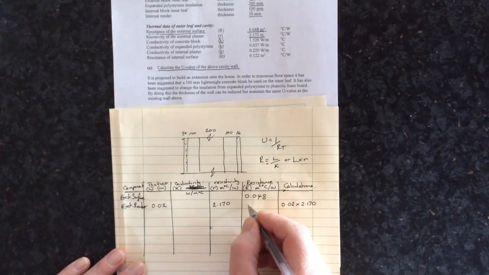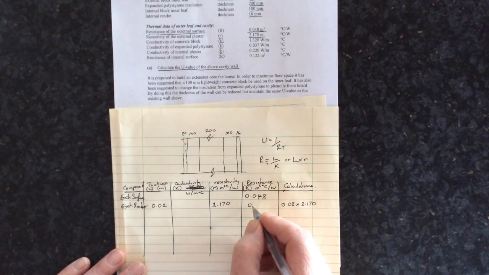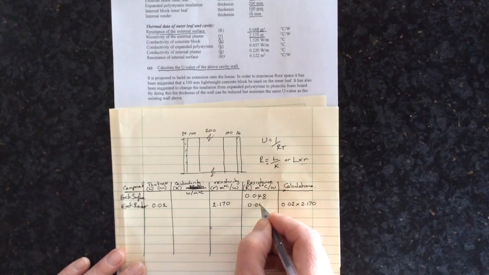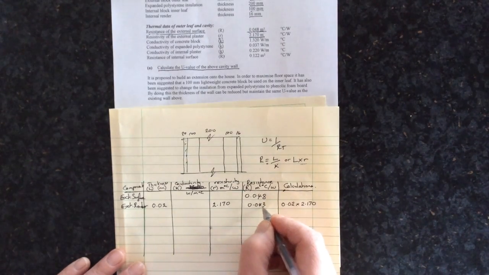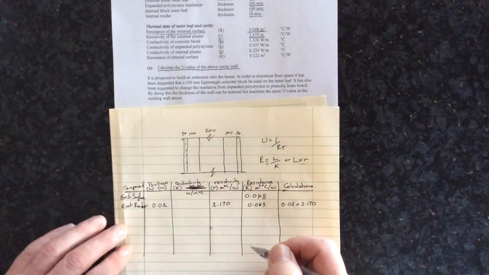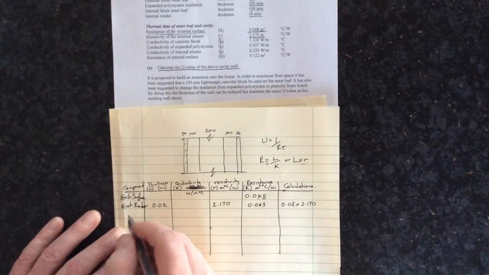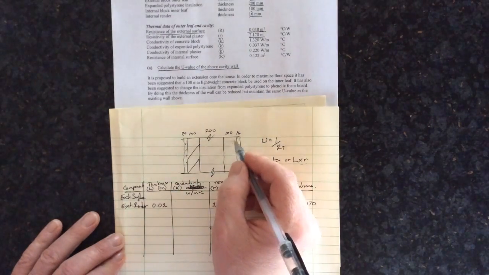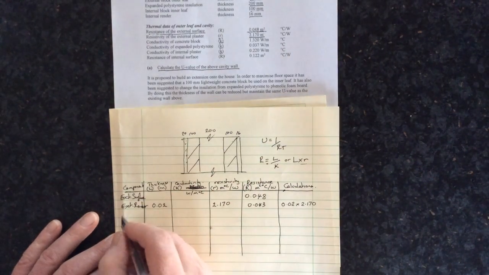That'll give me 0.043434, but 3 decimal places is fine. Then you have the external block.